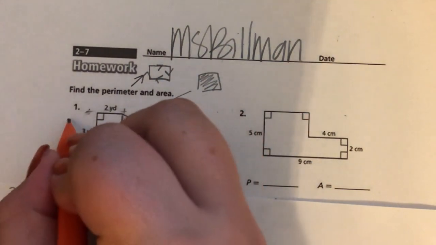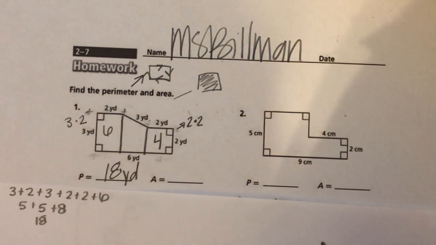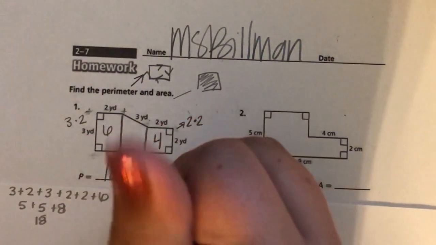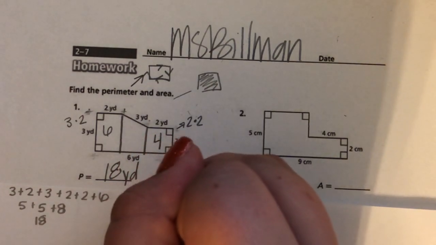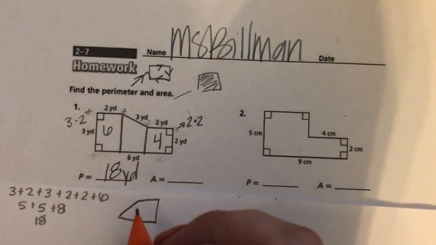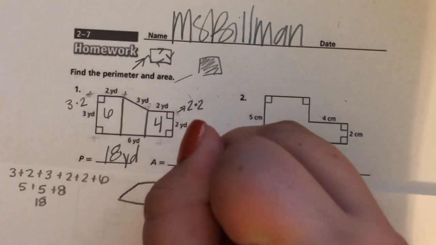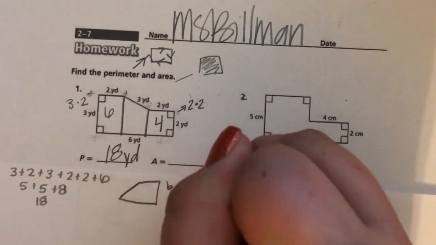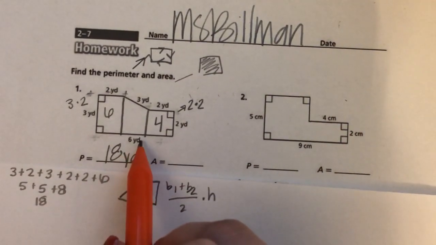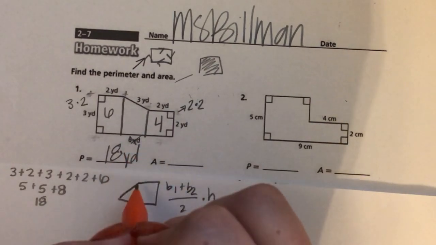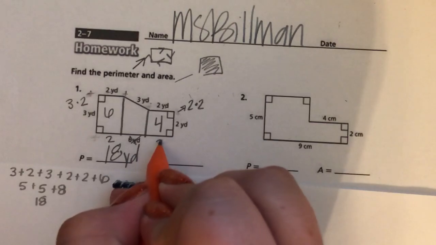Now if we look at the left, it has a height of 3 and a width of 2. 3 multiplied by 2 is 6. And this is where things get tricky. I need to remember, to find the area of a trapezoid, I have a formula. And it's base 1 plus base 2 divided by 2 and multiplied by the height. Now, that 3 on top, it really doesn't mean too much to me. That's just a side length. But now I have to look and think, what is the height?